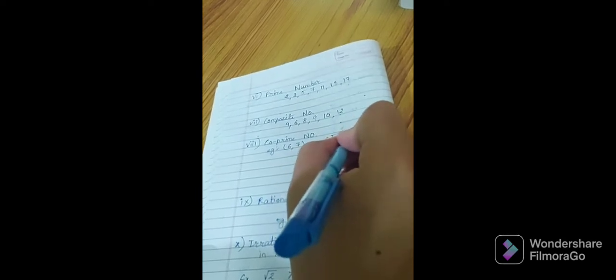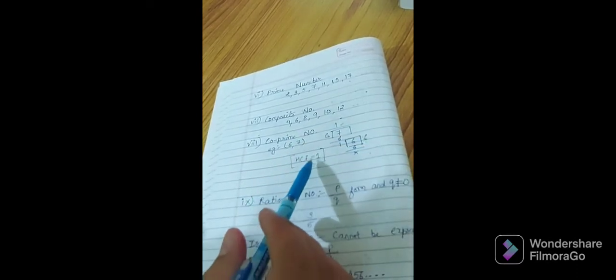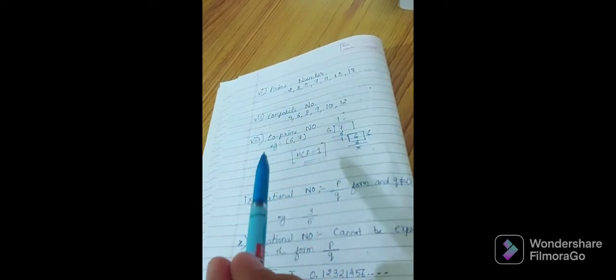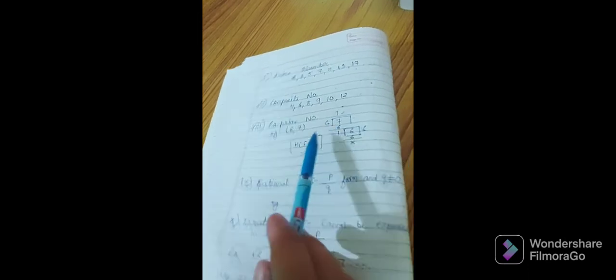If we take the HCF of 7 and 6, we get 1. So the HCF is 1. When we get HCF 1, then the numbers are called co-prime numbers. We'll study about HCF in detail in the upcoming videos.